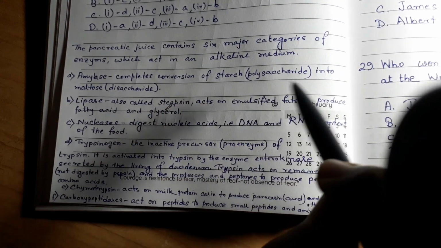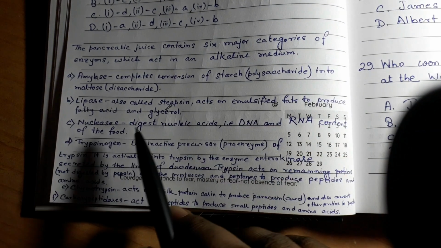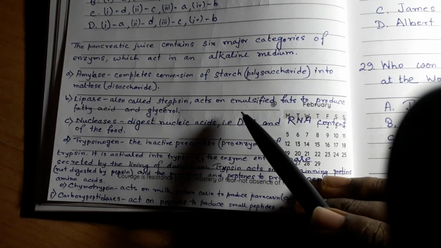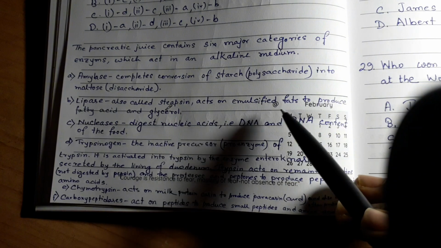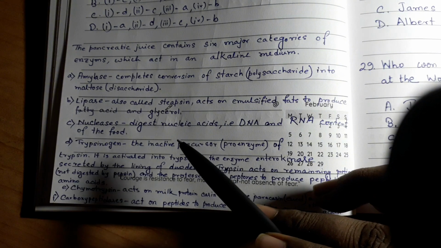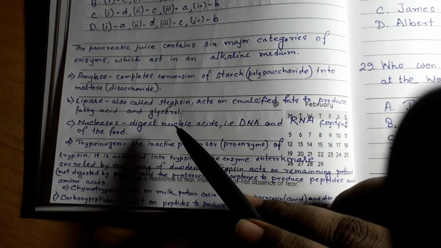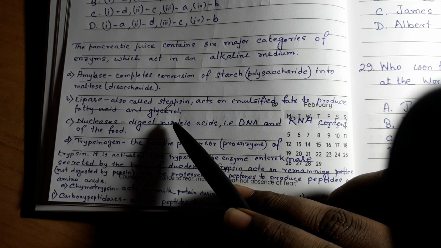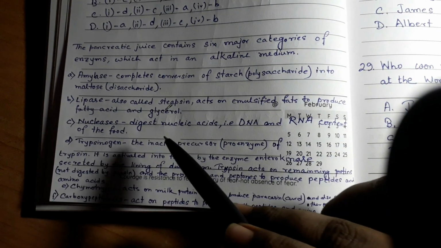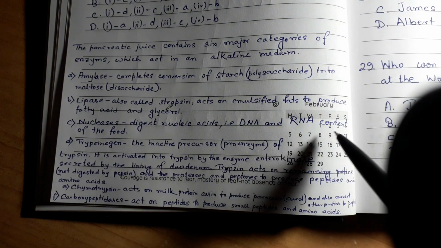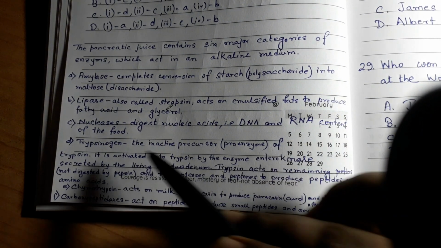Lipase, also called steapsin, acts on emulsified fats to produce fatty acid and glycerol. Nucleases digest nucleic acids, that is the DNA and RNA content of the food.